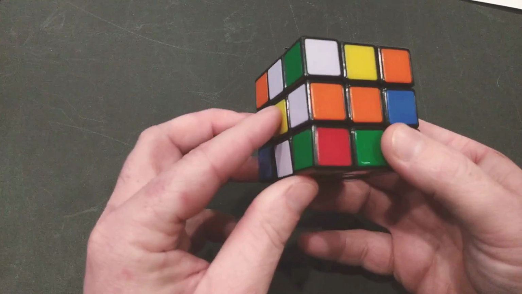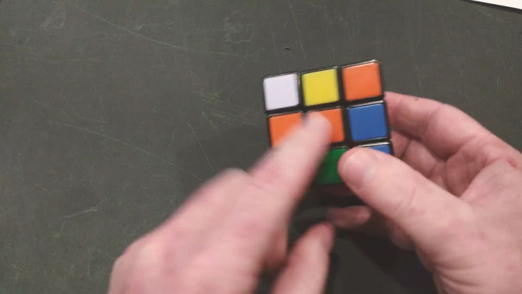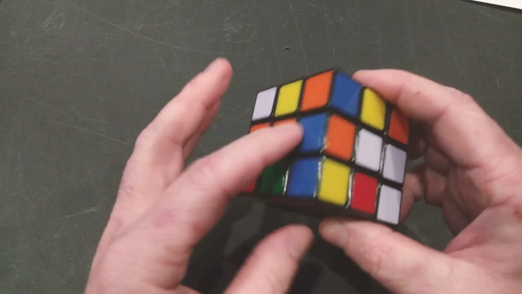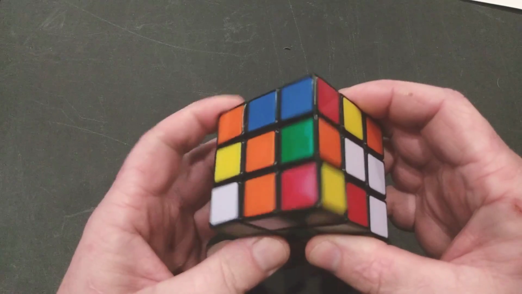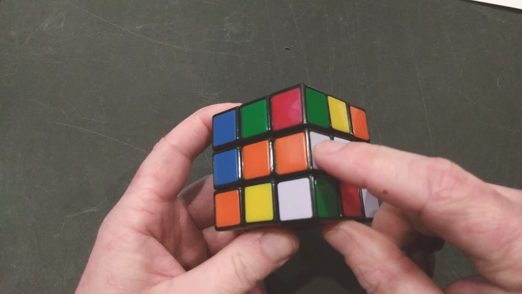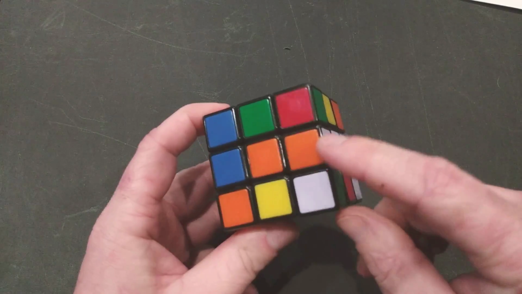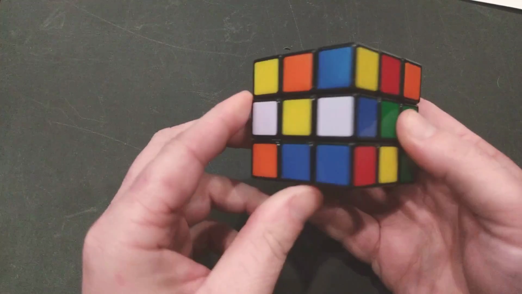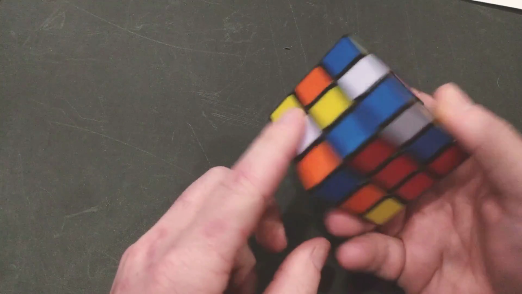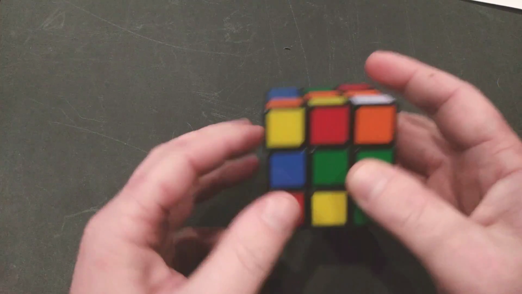Now there's another one that we have that's already lined up, is white and orange. So we'll take the white and orange on this orange side, we'll turn it twice. Now we've got white, and the white and orange is lined up on the orange side the way it needs to be. Now on the side we started on, the yellow side, we've got blue and green.